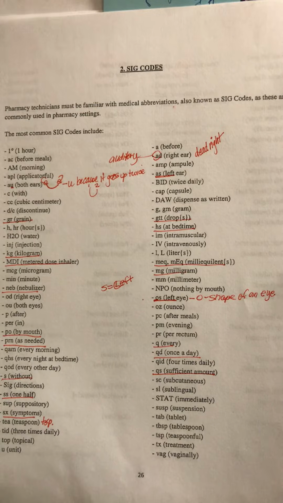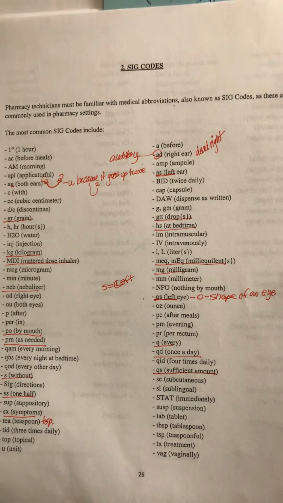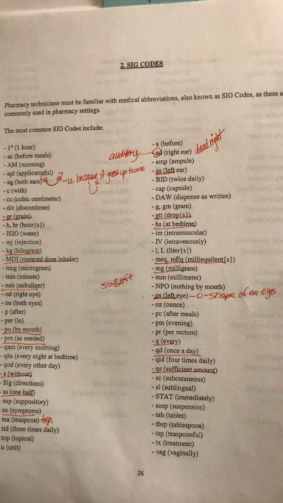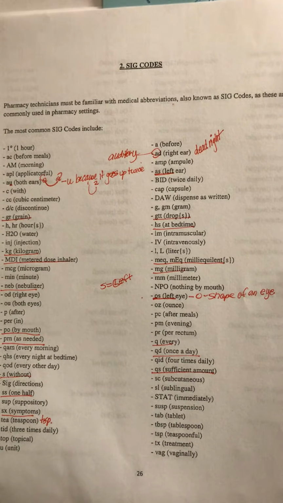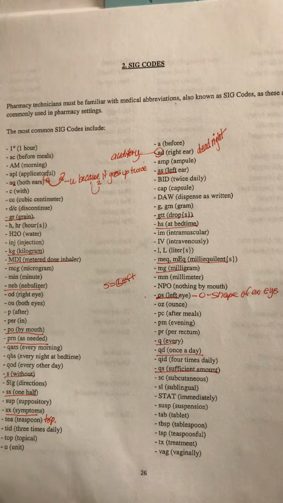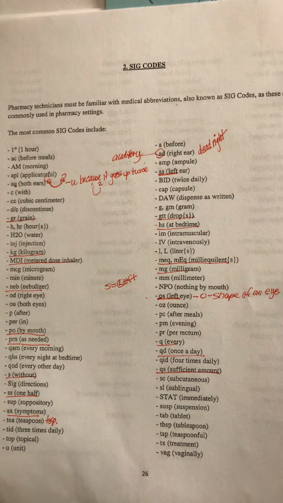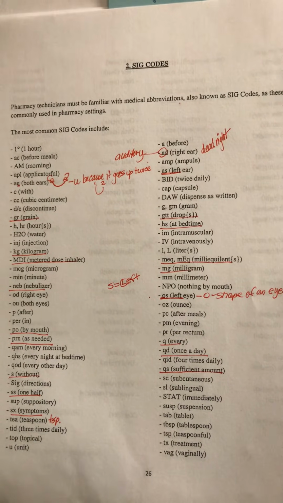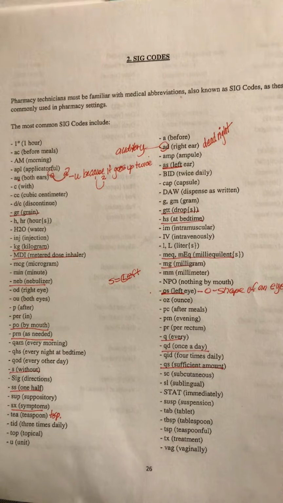Okay? BID. B as in by means twice, so twice a day. You've got DAW, and we mentioned it earlier. I don't know if I told you what it meant, but DAW means dispense as written. That means just like it's on the box. A lot of times they'll use that when ordering over-the-counter drugs.